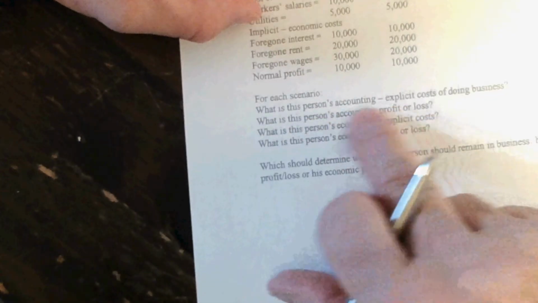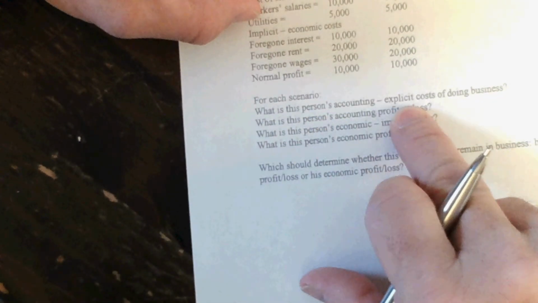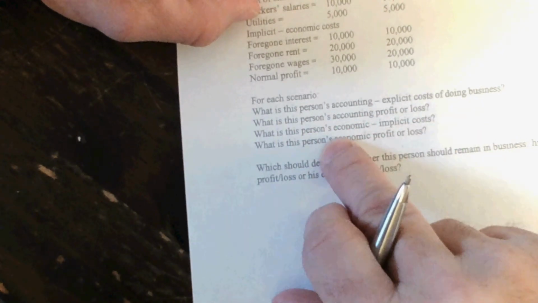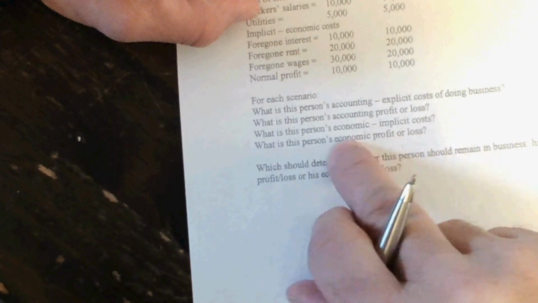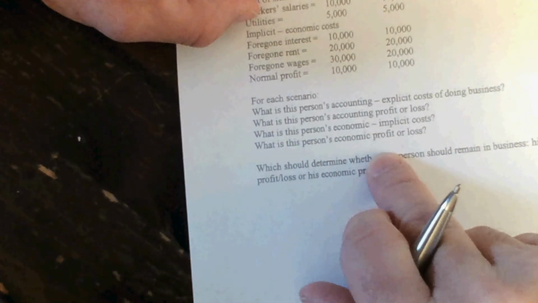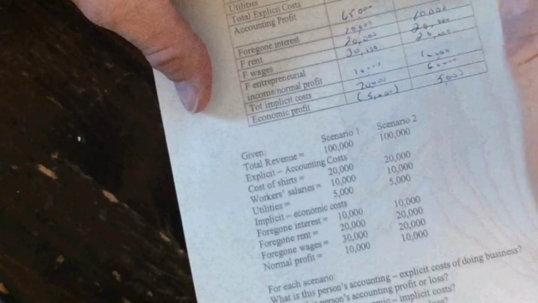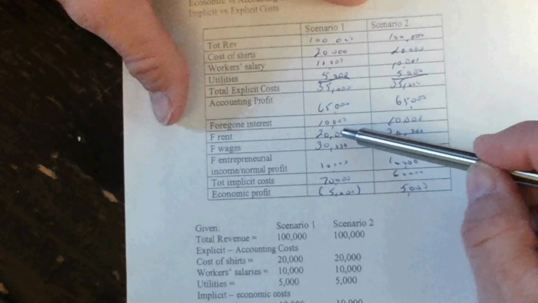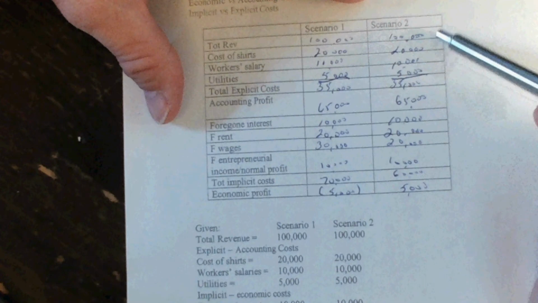So in this handout, we determined each person's accounting explicit costs. We determined each person's accounting profit or loss, each person's implicit or economic costs, and economic profit and loss. We decided that this person should go back doing what they used to do, and this person should remain doing this other type of business.